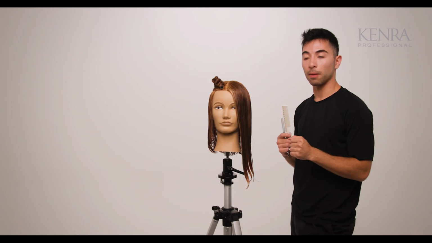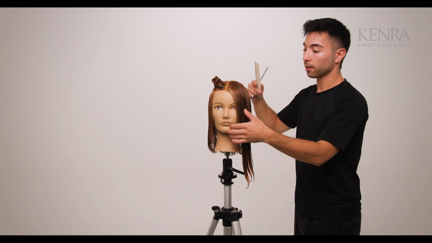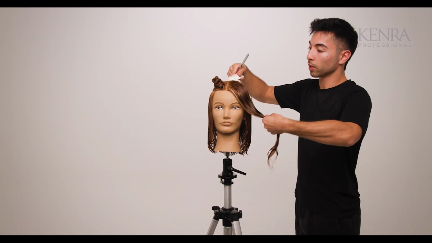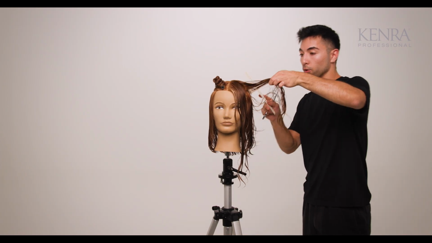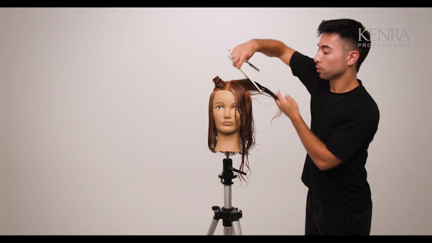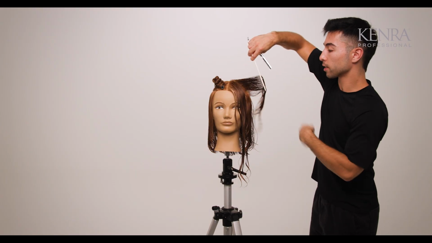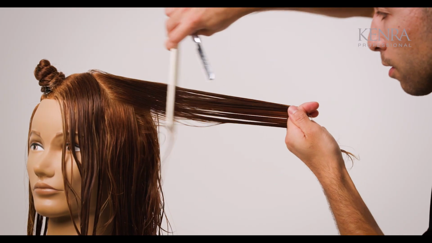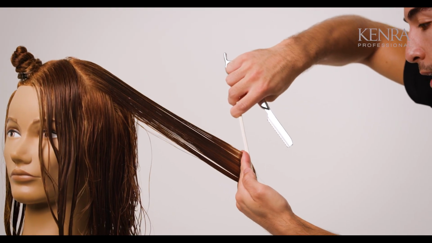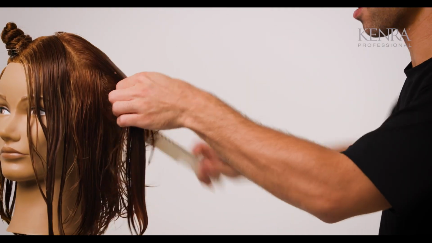So now we're gonna connect these top sections to the layers we created in the back. Now we're just cutting the top, so we're gonna take vertical partings, and we're going to over direct to this back corner. So I'm pulling this straight out, over directing to the corner, and we're finding that length that we cut in the back.